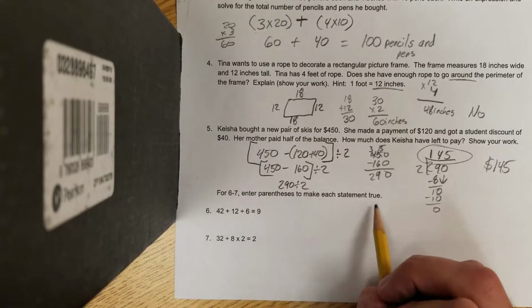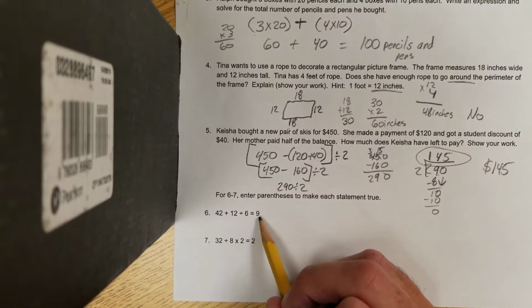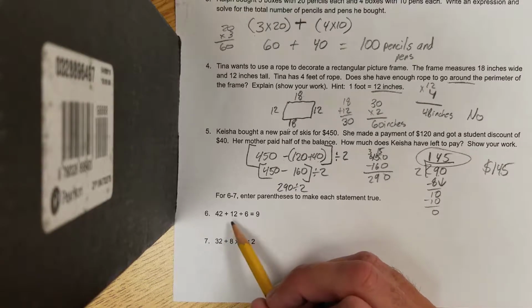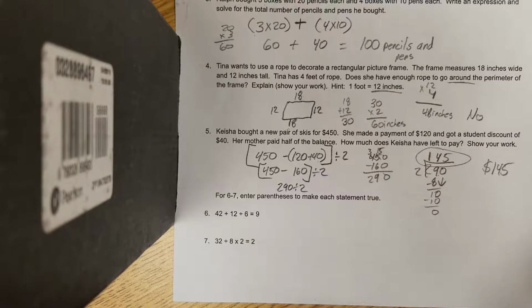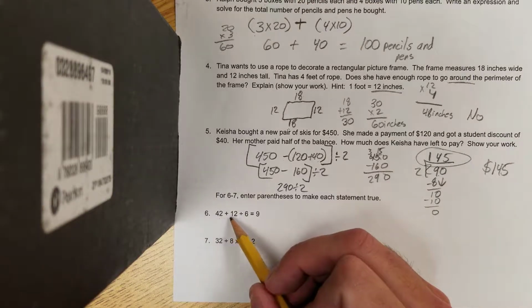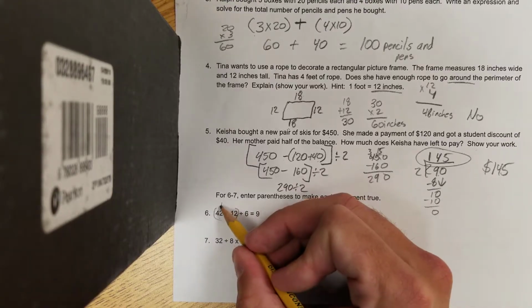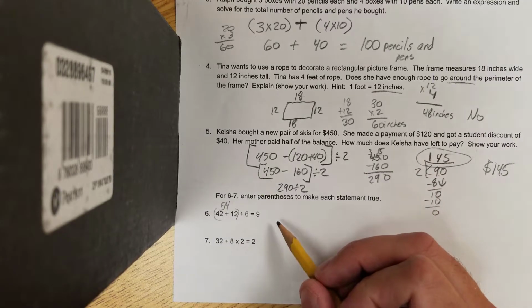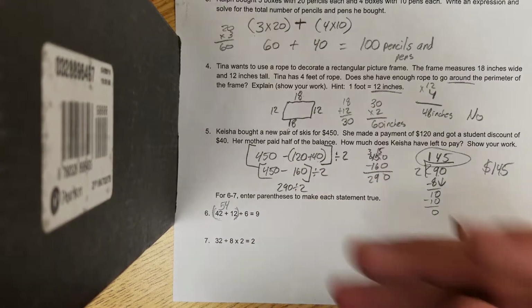Enter parentheses to make each statement true. We have to get to 9, and so what can we do to get to 9? Well, I can see 42 plus 12. If I put my parentheses here to do it first, that would be 54. 54 divided by 6 is 9, so this is where our parentheses need to go.